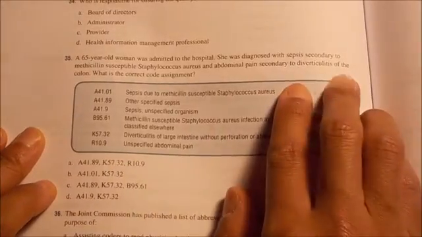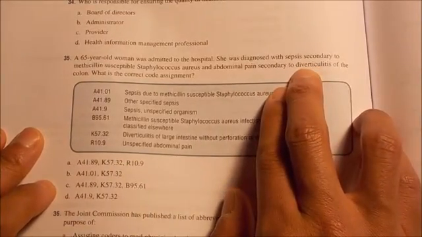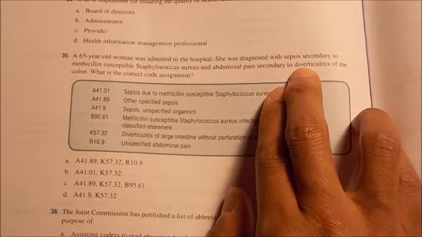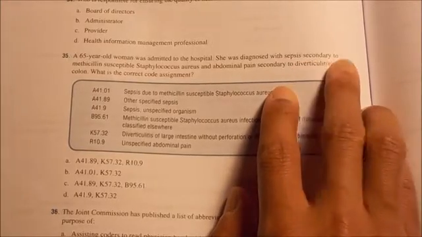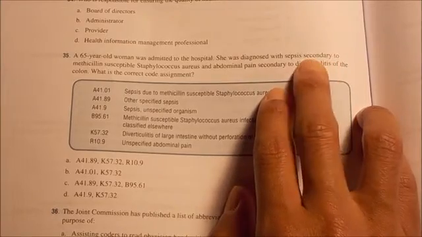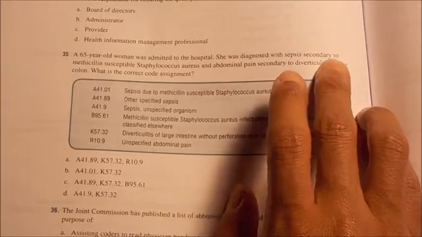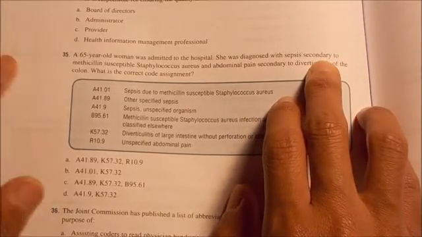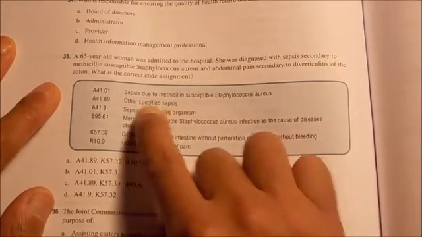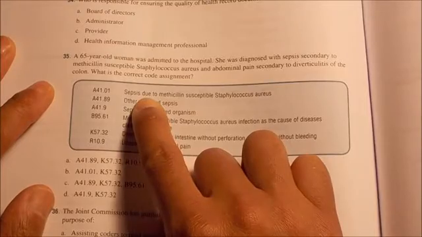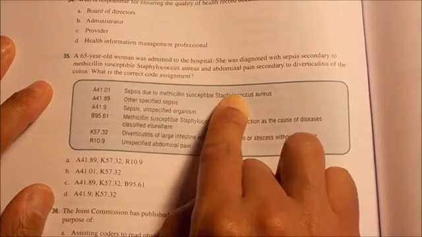Now again, going back to the case, reading comprehension, she was diagnosed with sepsis secondary to methicillin susceptible Staphylococcus aureus. If you understand secondary to, you know your answer, because the secondary to is telling you that this is the cause. And so you have A41.01, sepsis due to methicillin susceptible Staphylococcus aureus.